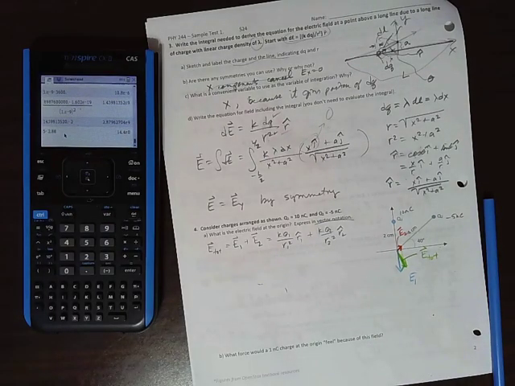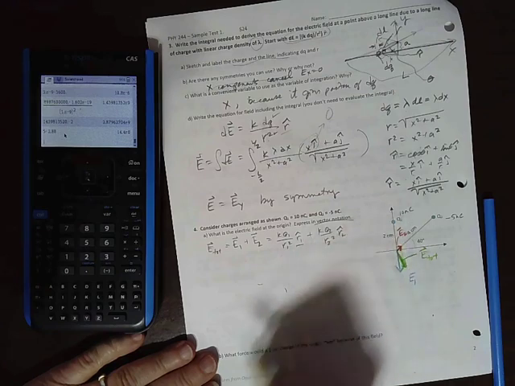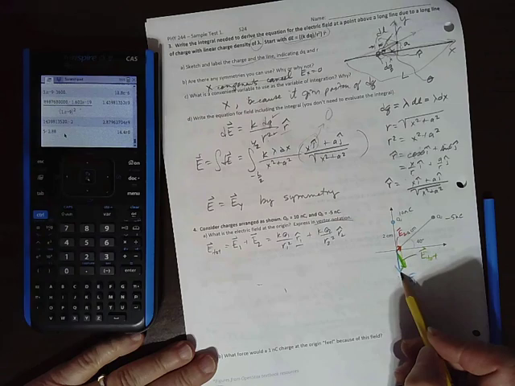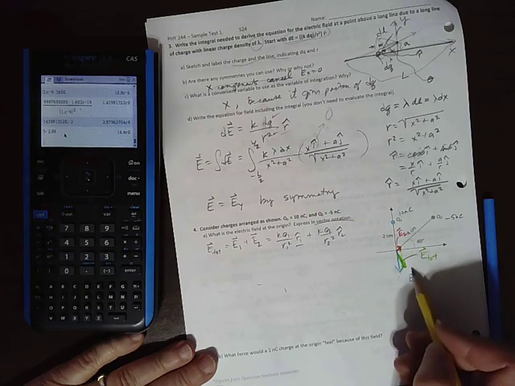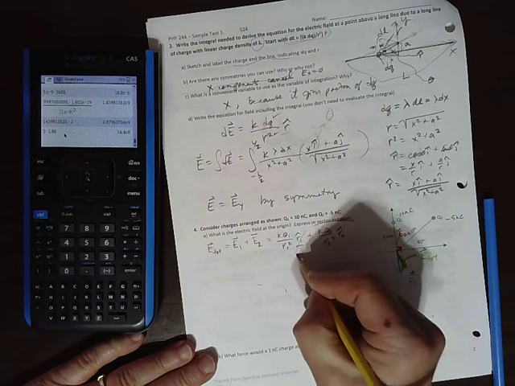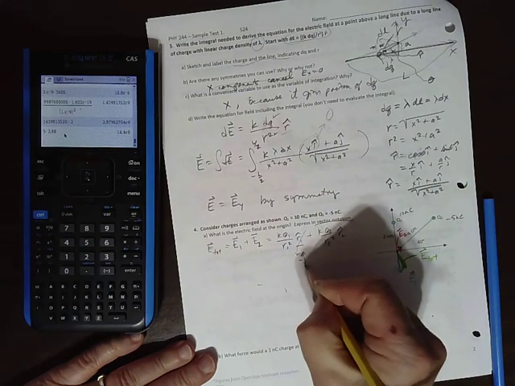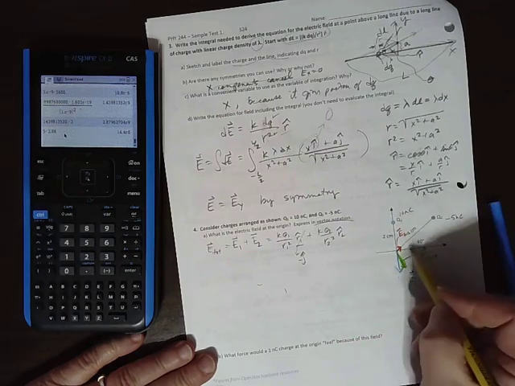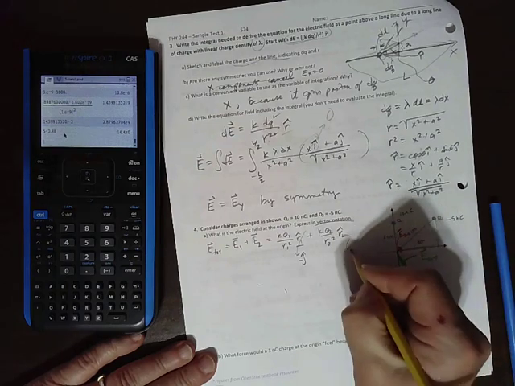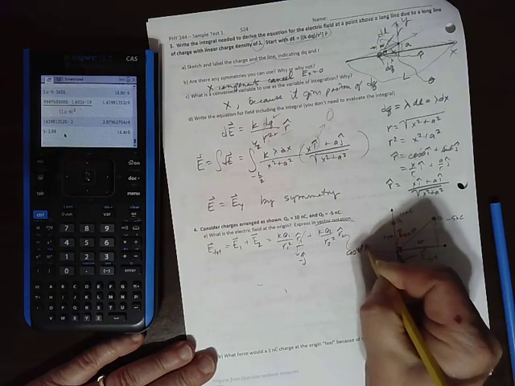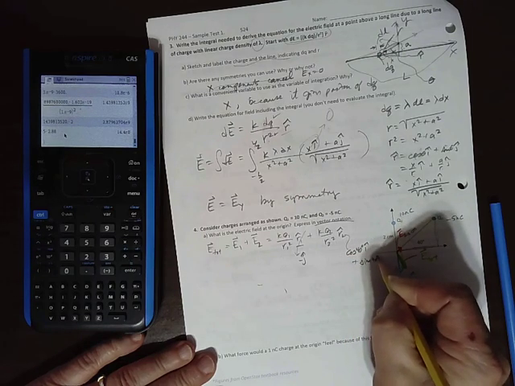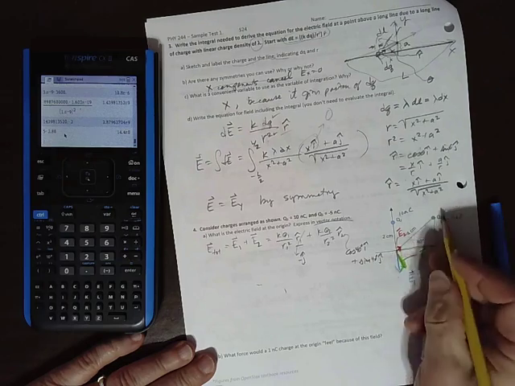Alrighty, so the unit vector for E1, which is R1 hat, is going straight down, so R1 is just negative j hat, going down. R2 is going to have an x part and a y part, right? So R2 hat is going to be cosine 40 i hat plus sine 40 j hat, and they're both positive because it's going up and over.